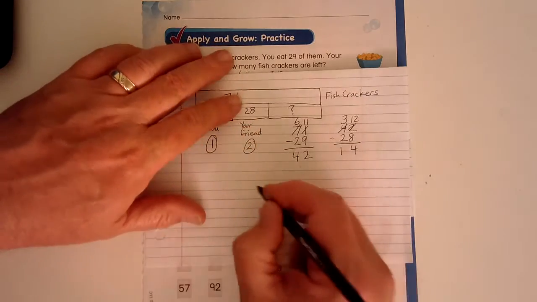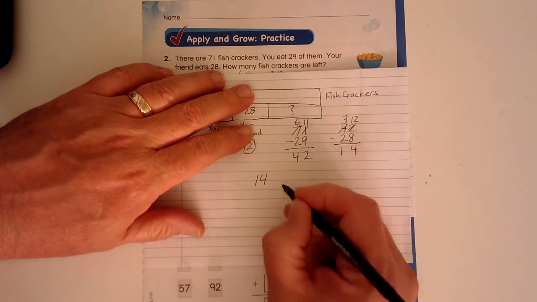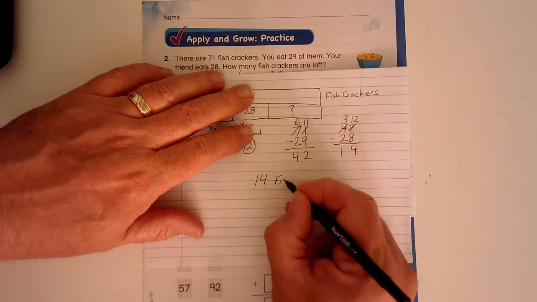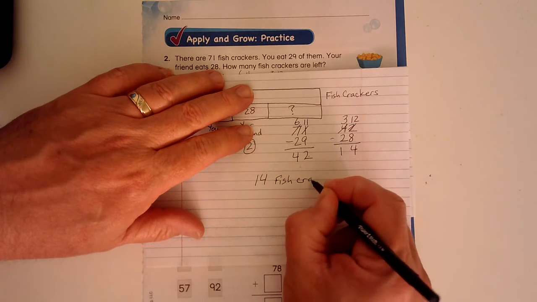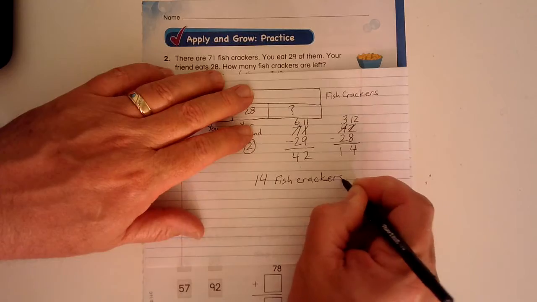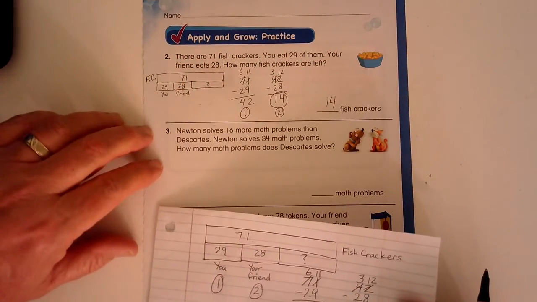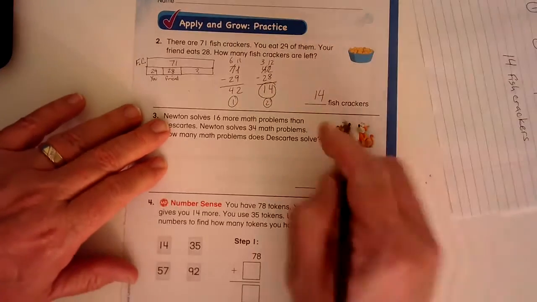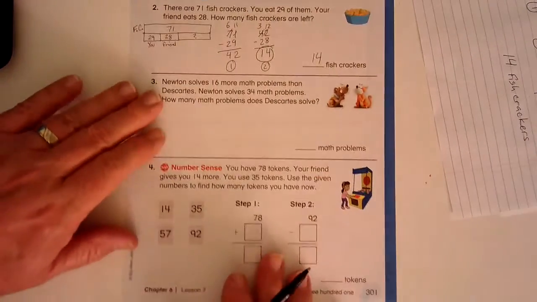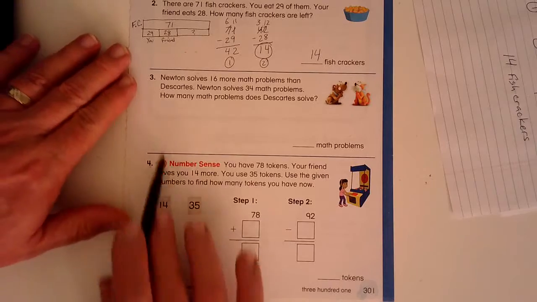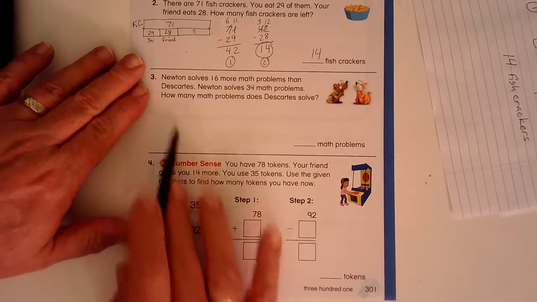So what is my answer? There are 14 fish crackers. Okay, so there's one way to solve it. That's the way it looked when I solved it earlier. 14 fish crackers. What I want you to do at home is try to answer problems 3, 4.